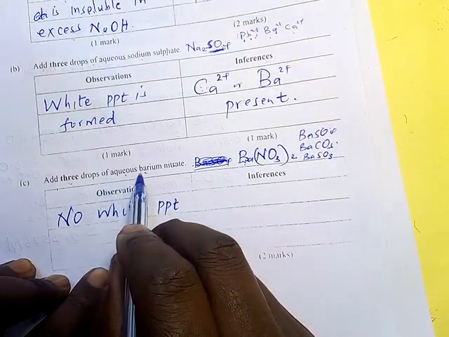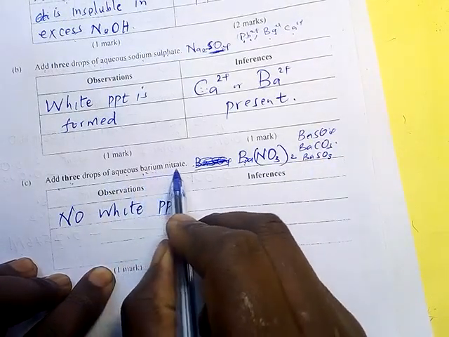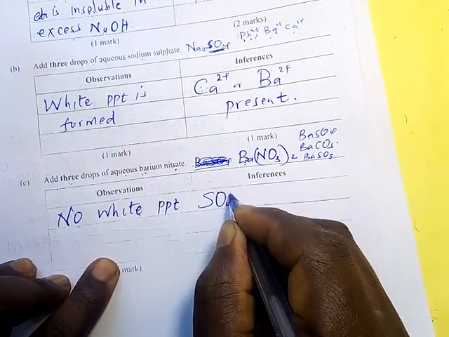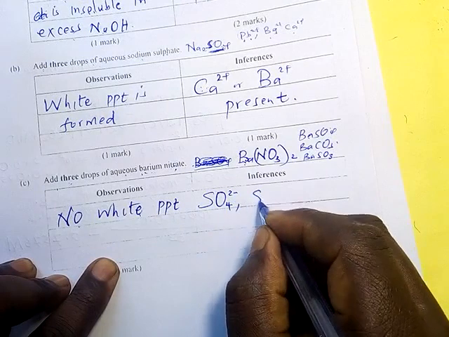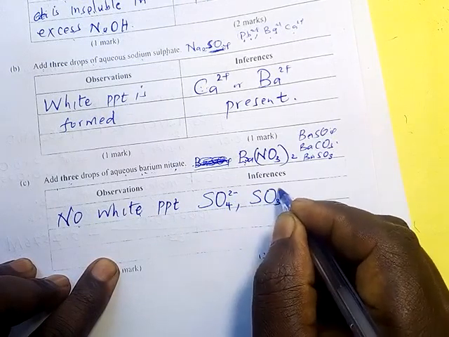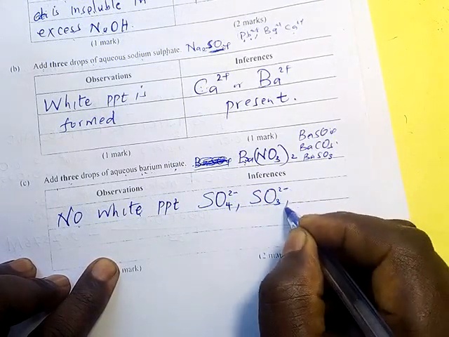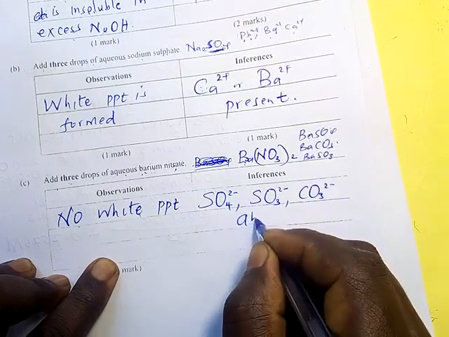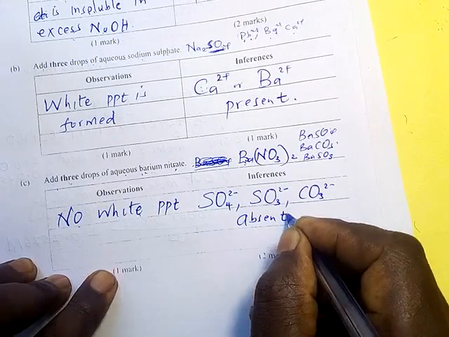But now, since there is no white precipitate, then it means the sulfate, the sulfite, and the carbonate, they are absent. They are not there.